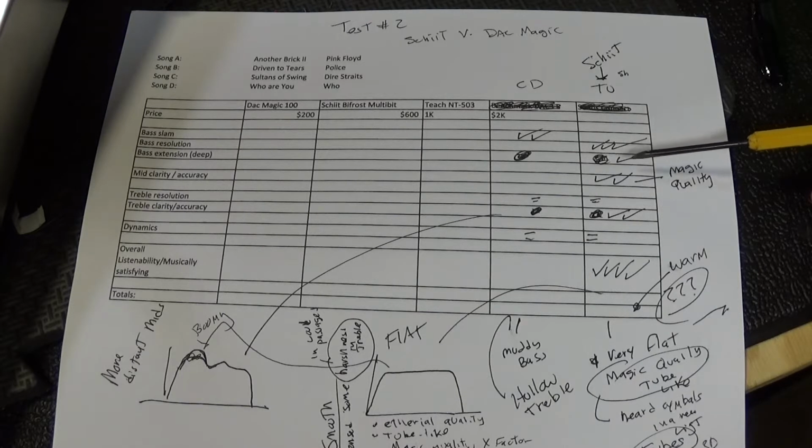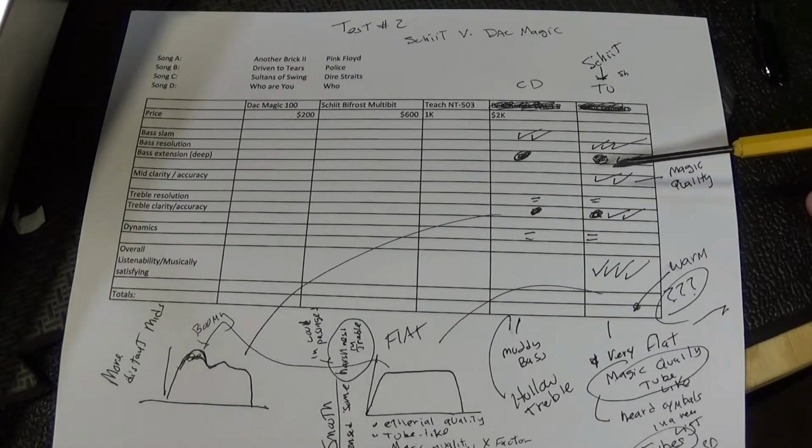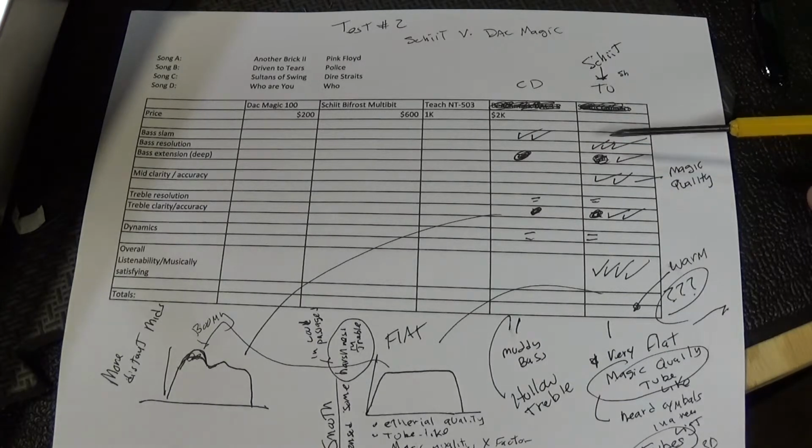Bass extension, the Schiit was deeper. Aside from the slam part, which might exist in the 40 to 50 to 60 hertz range, with the deep bass, those really deep notes, the Schiit went lower. Somehow the Cambridge crapped out in that department.